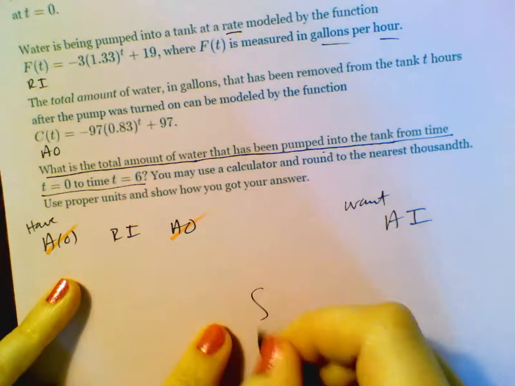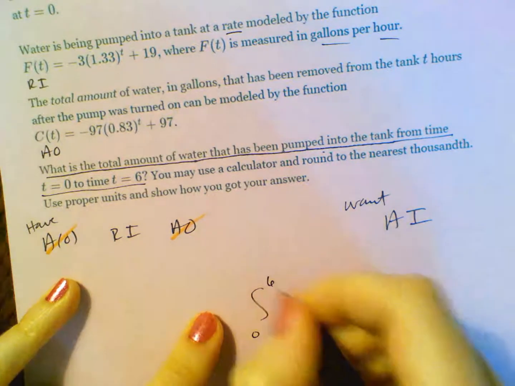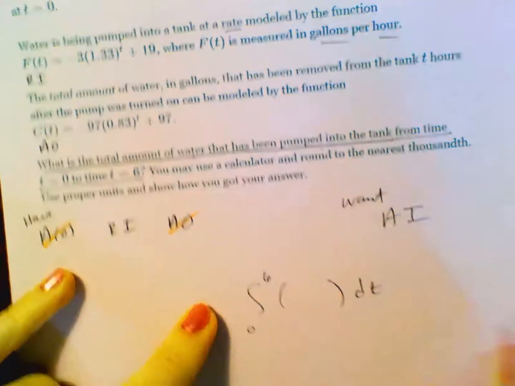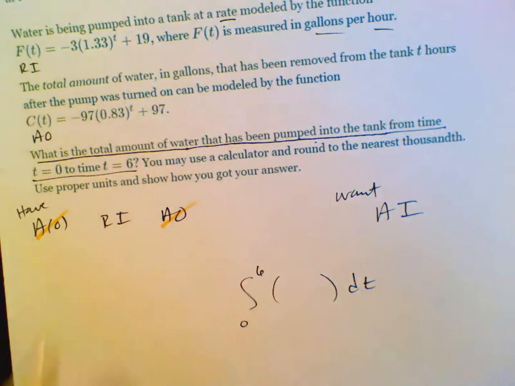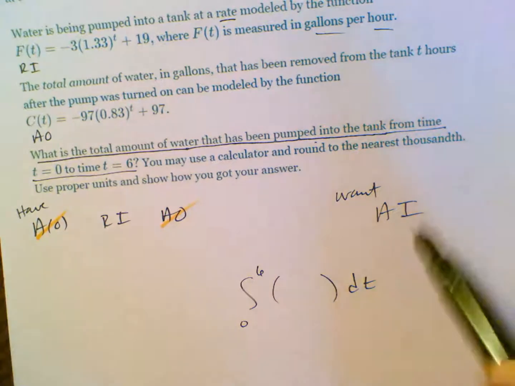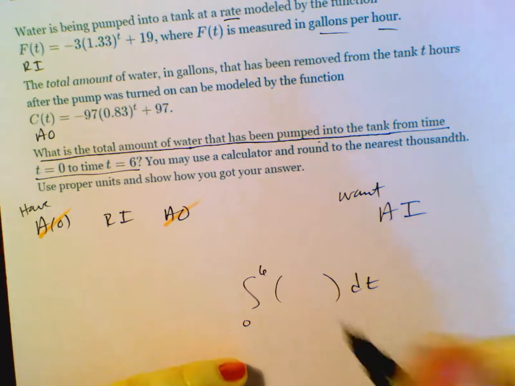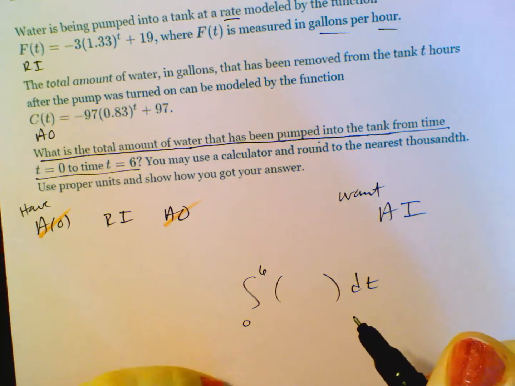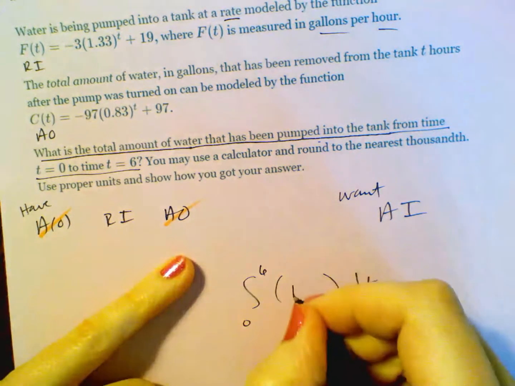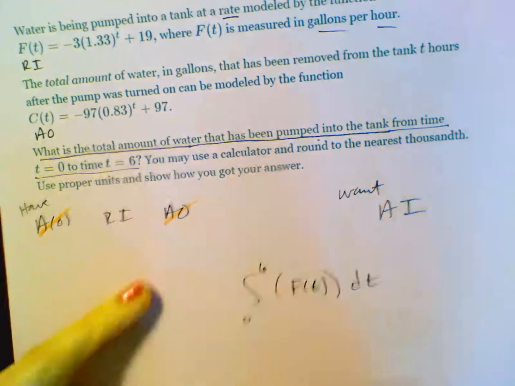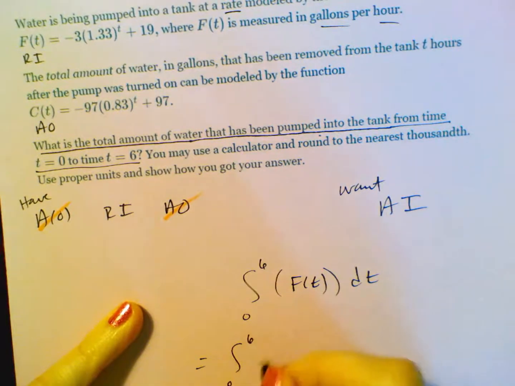So I'm just going to go the integral from 0 to 6. All right, the integral of the rate is going to give you the net change. And in this case, that net change means the amount of water that has been pumped in. And then f of t. So this is 0 to 6.